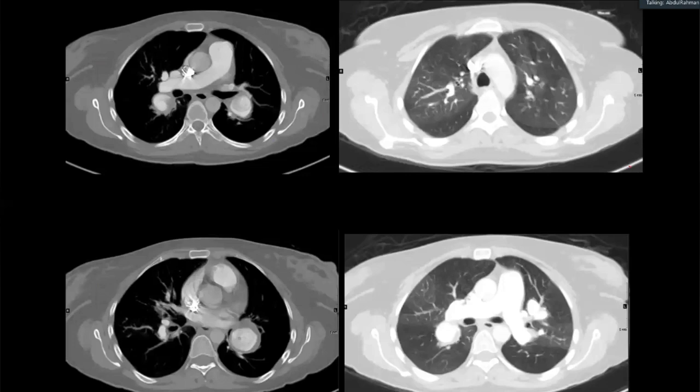Okay, and here's the CT scan. Now I just want you to concentrate on the CT. So you see multiple pulmonary artery aneurysms here. Aneurysm, okay. Okay, in what conditions do you see pulmonary artery aneurysms?